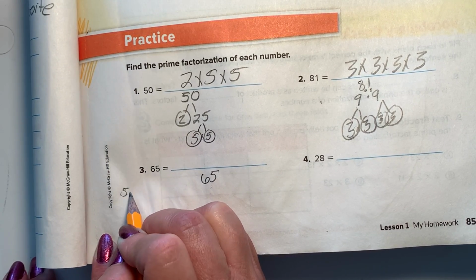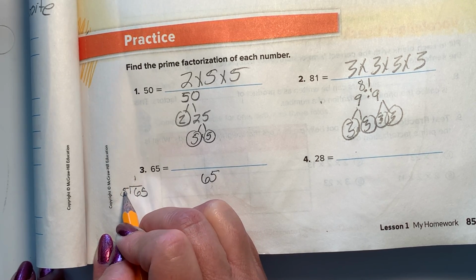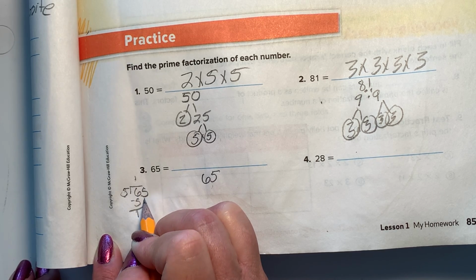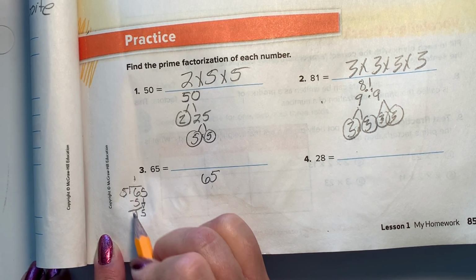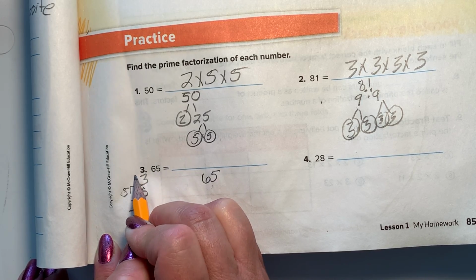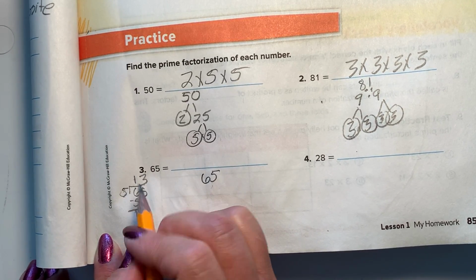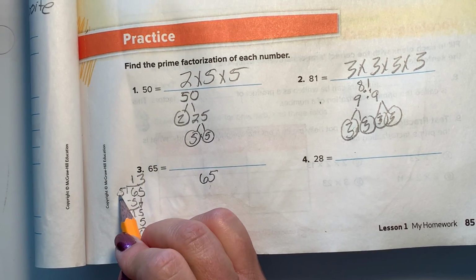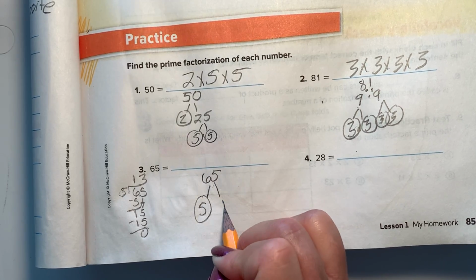Let's do 5 into 65. 5 goes into 6 once. 1 times 5 is 5. 6 minus 5 is 1. Bring down the 5. We have 15. 5 will go into 15 3 times. 3 times 5 is 15. So then our factors are going to be 5, which is prime, and 13.